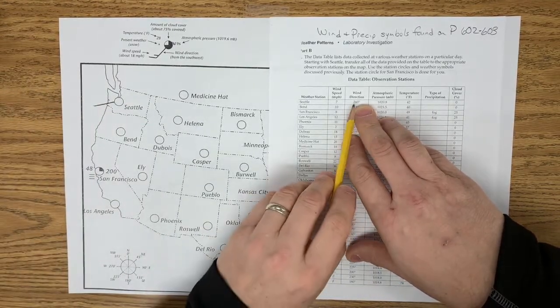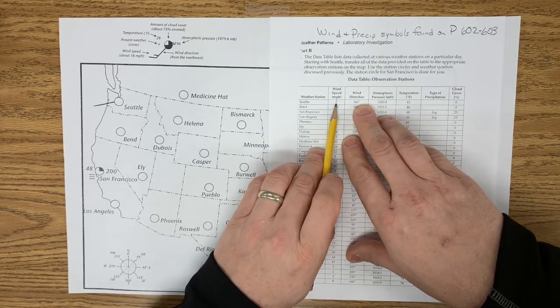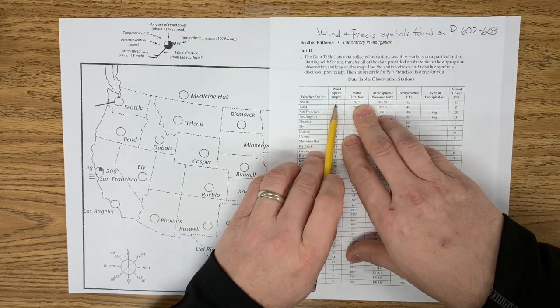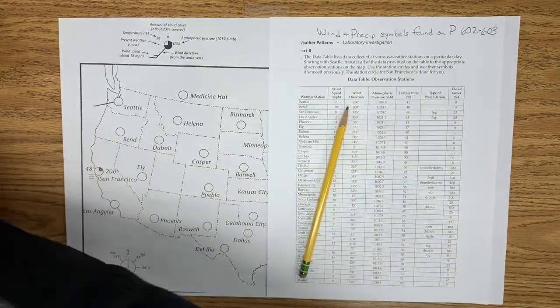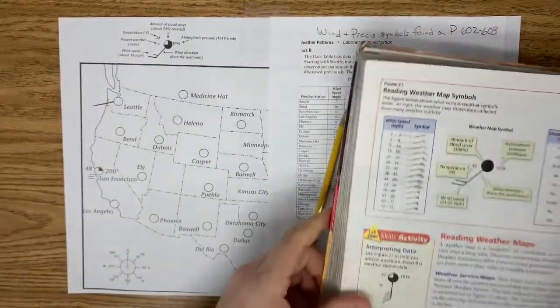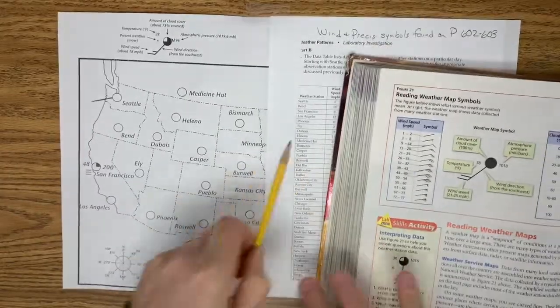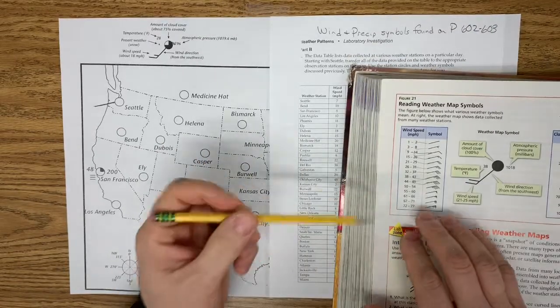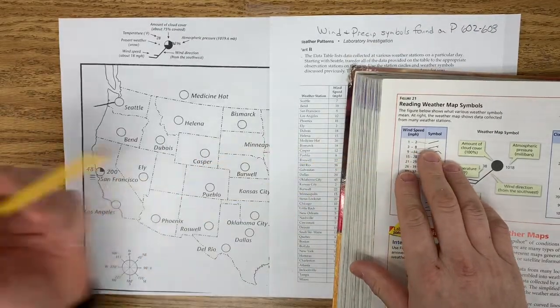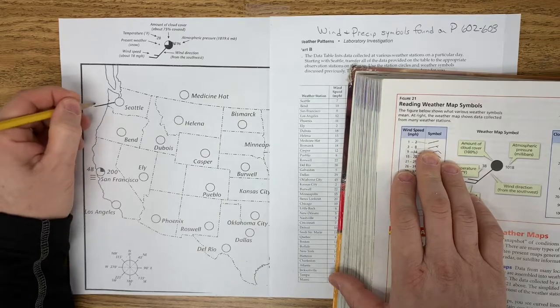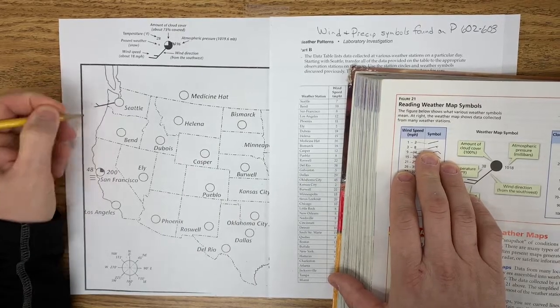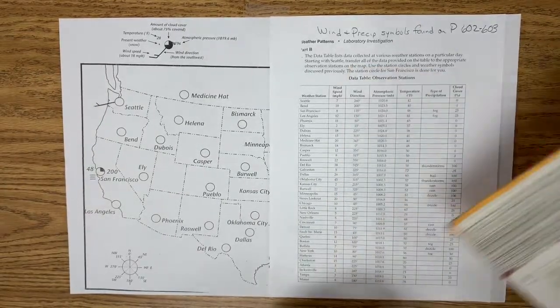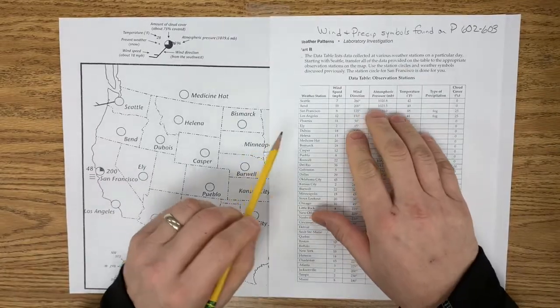Next thing we'll do is put the feathers on our arrow. The wind speed in Seattle was 7 miles per hour. If we look at this chart on page 602, it shows 7 miles an hour is a half a flag. So we'll put half of a feather.